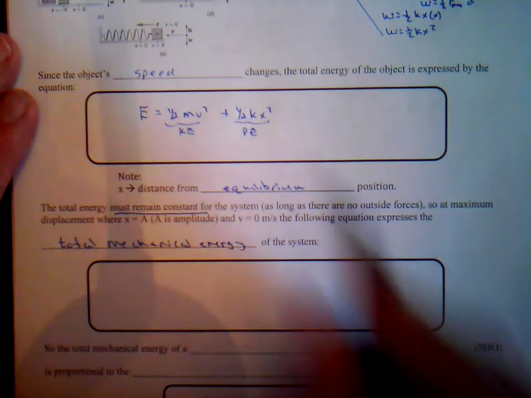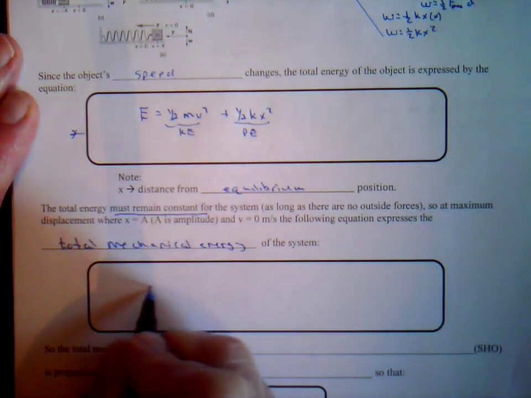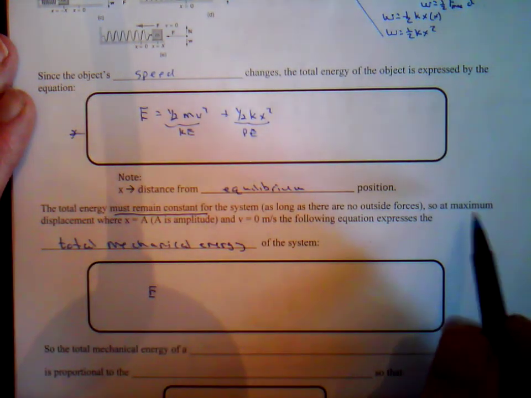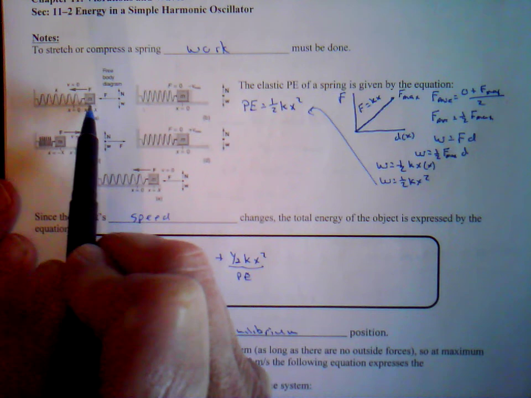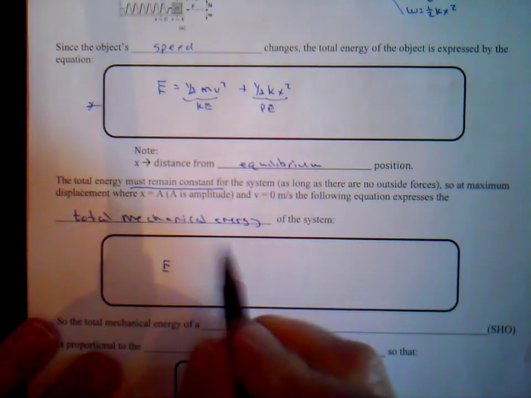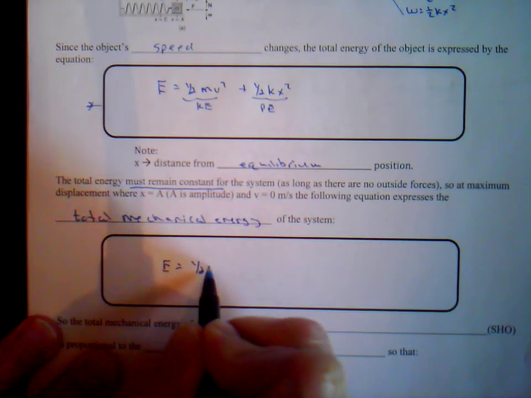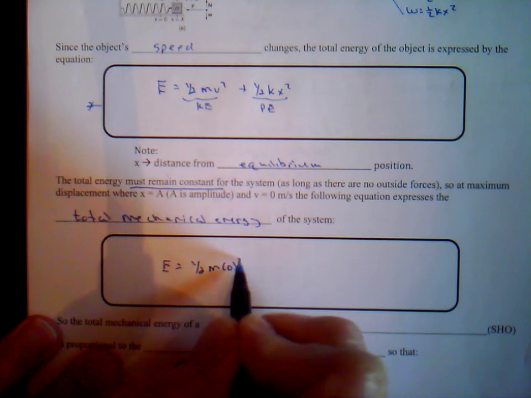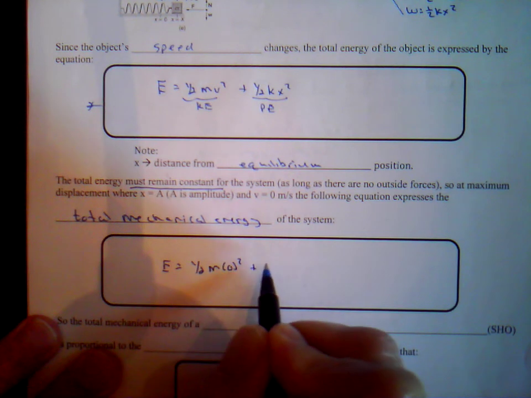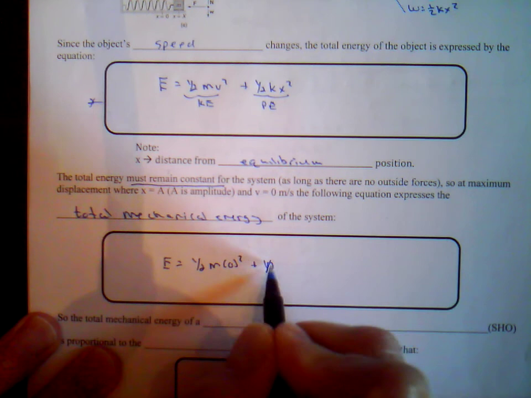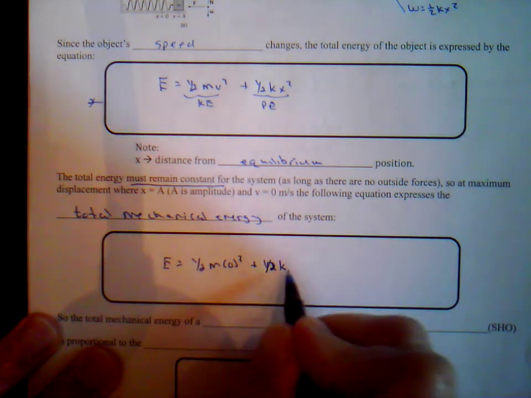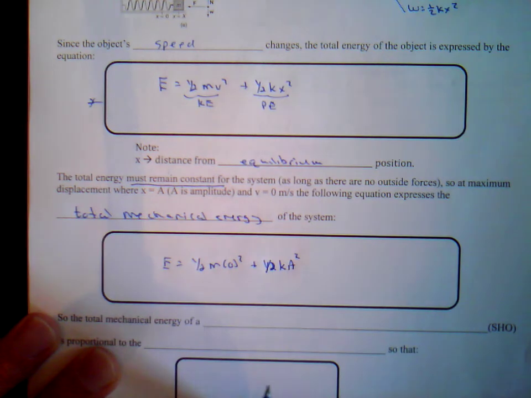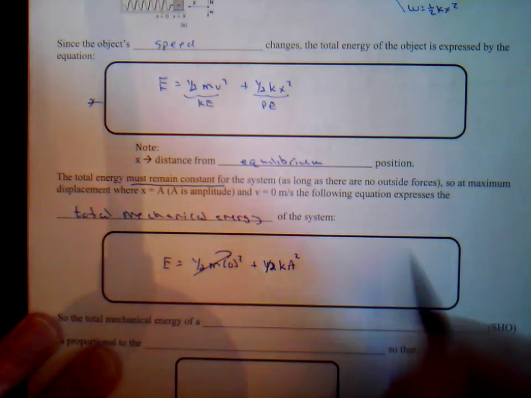So then we're going to use this equation that we just have here, E equals, and then when we're at maximum displacement, where the displacement is the greatest value, the velocity is 0. And if the velocity is 0, we write this, 1/2 m times 0 squared is the velocity, that's the kinetic energy, plus 1/2 k, and x is the amplitude, the largest displacement. We'll put A instead of x there, 1/2 k A squared. This, of course, is 0.